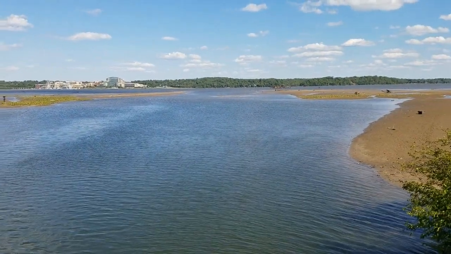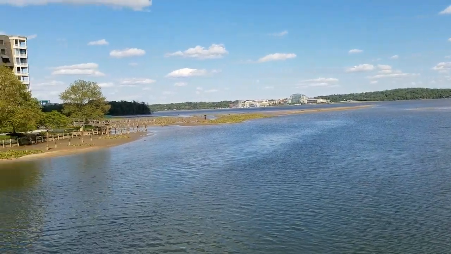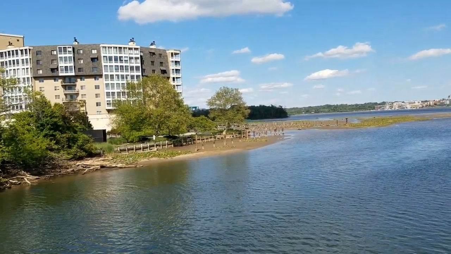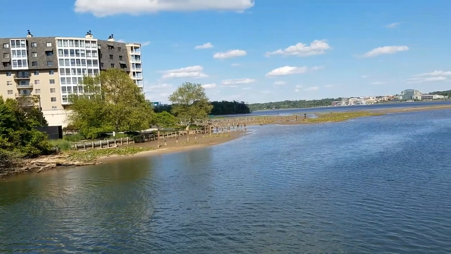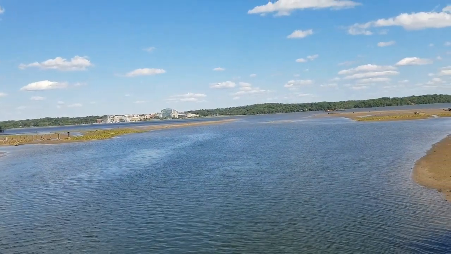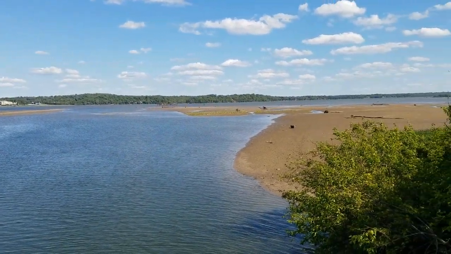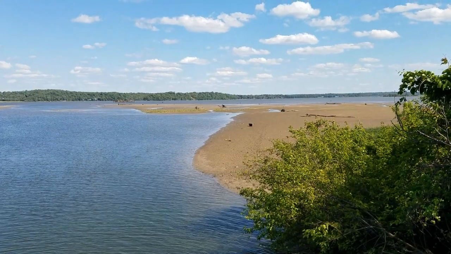So the place where Taylor Run entered the Cameron Run is a little hard to find. It's kind of buried under a hotel. But this is where it ultimately hits the Potomac, which then runs down to the Chesapeake on these sand and mud flats down here.